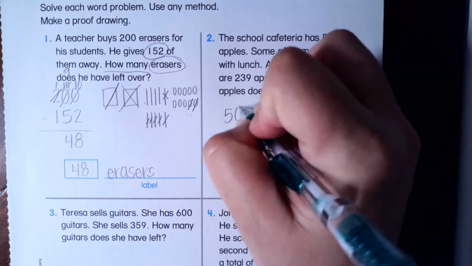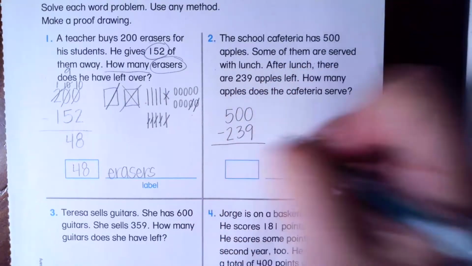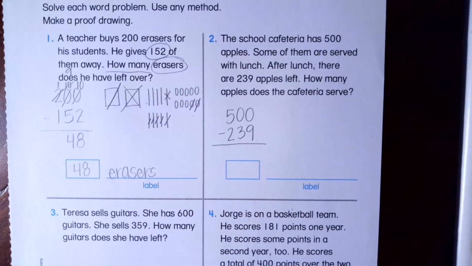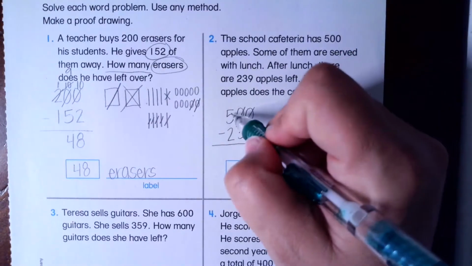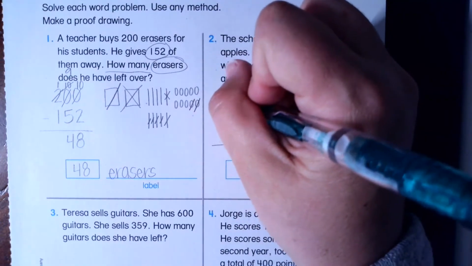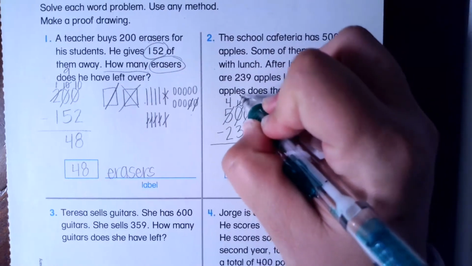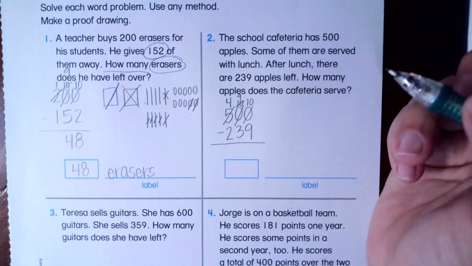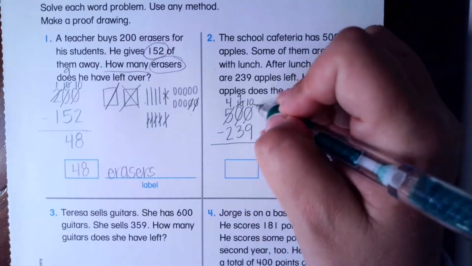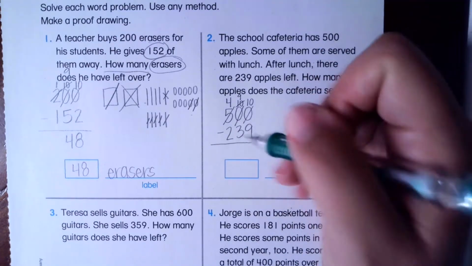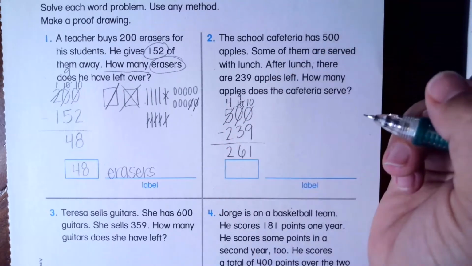So we have 500. I'm going to leave much more space this time. Minus 239. So same thing. I cannot ungroup. I cannot do 0 take away 9, so I go next door. Nobody's home, so I go next door again. I cross off the 5, change it to a 4, and bring back 10. Now I need to cross off my 10, change it to a 9, and bring back 10 again. Remember, I did not change the number. I just changed the way it looked. Now I can do my subtraction. 10 minus 9 is 1, 9 minus 3 is 6, and 4 minus 2 is 2.